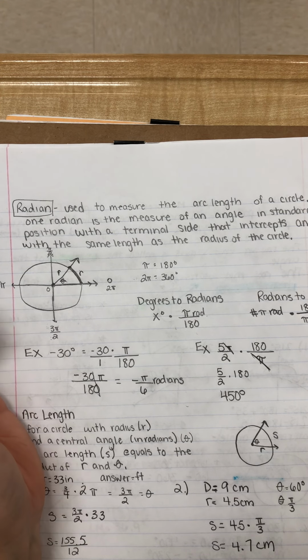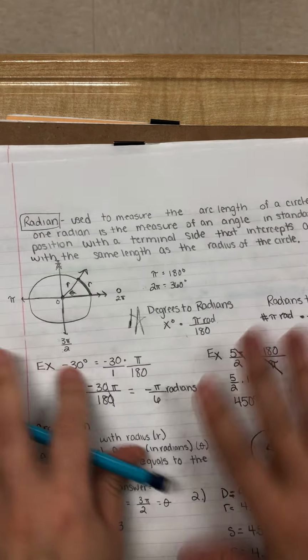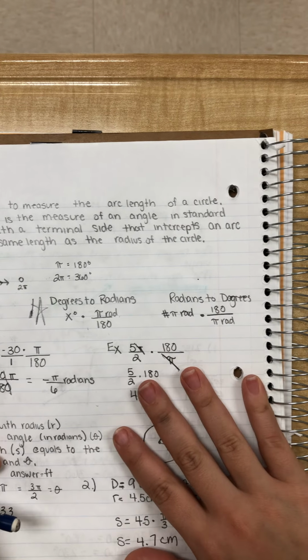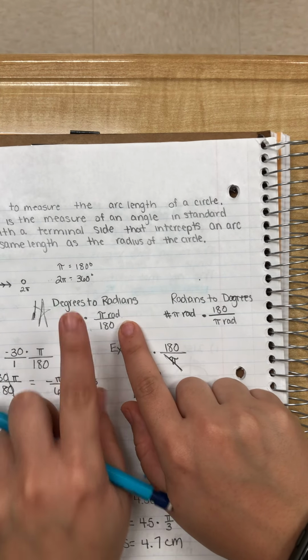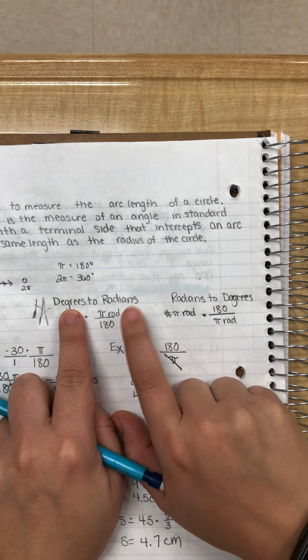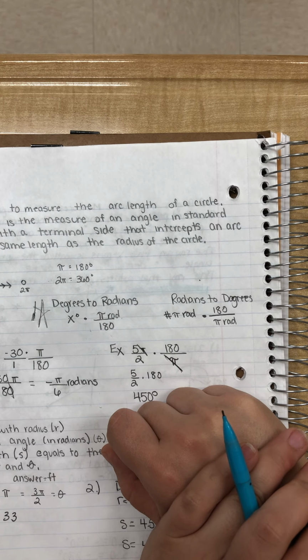Now, important part. We have to be able to convert degrees to radians or radians to degrees, okay? Because right now we don't have all that stuff memorized in our head.